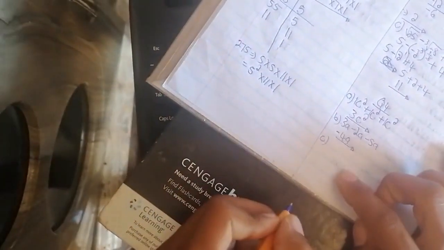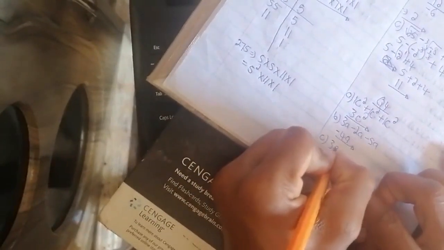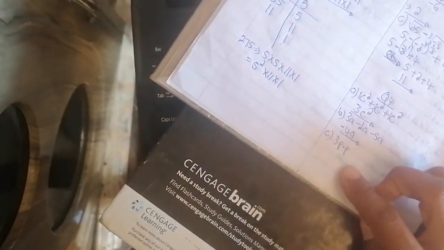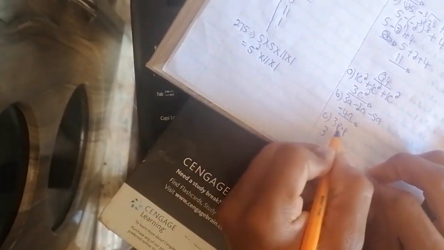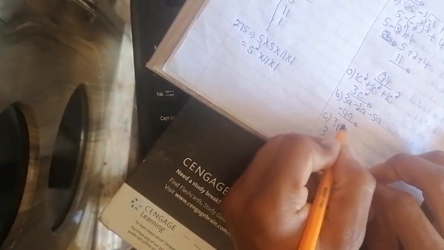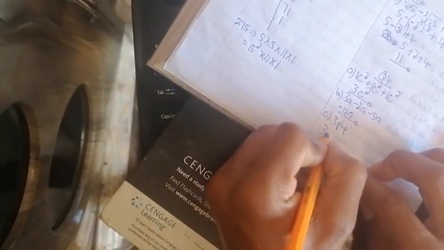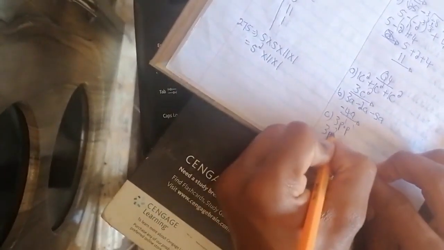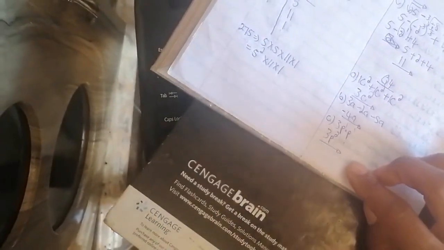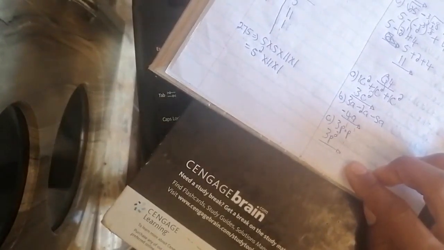And then number C, you have 3p multiplied by p. So you will write your 3. When you multiply numbers of the same base, you add the exponents. So you will write one base, which is p. 1 plus 1 will give you 2. And you will be done. Very good.